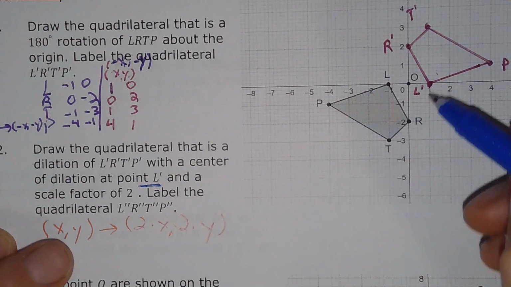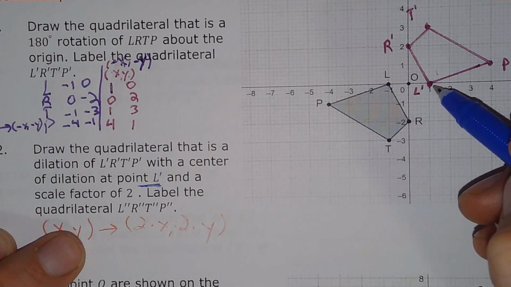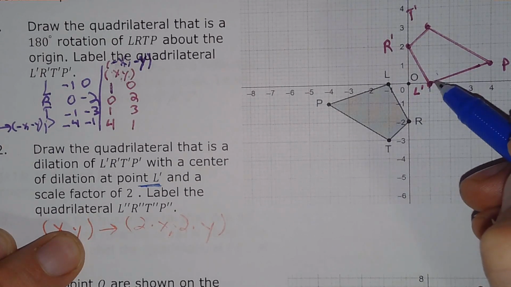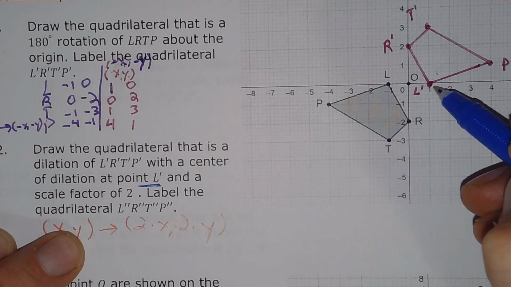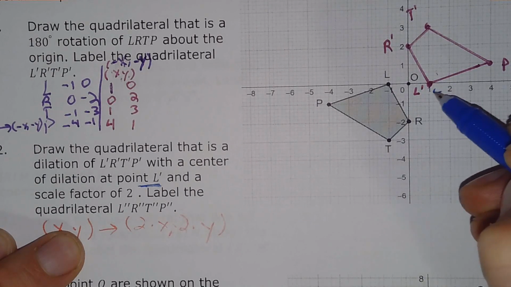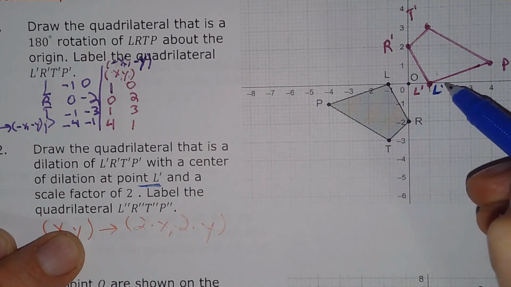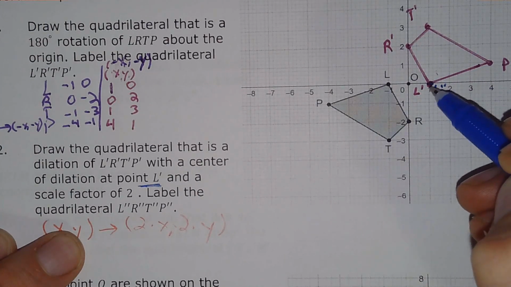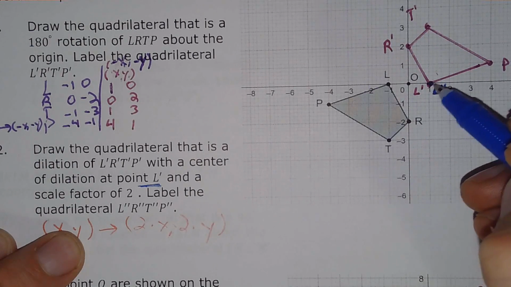Okay, so if I try to expand L from point L, there's no distance from L to L prime, because it is itself. So L double prime is going to be right there at L prime. Okay, I can't expand anything from itself.